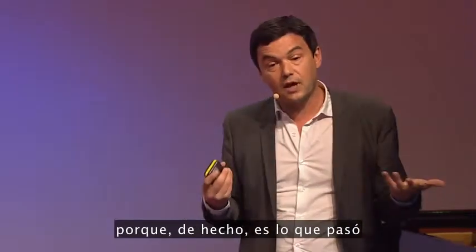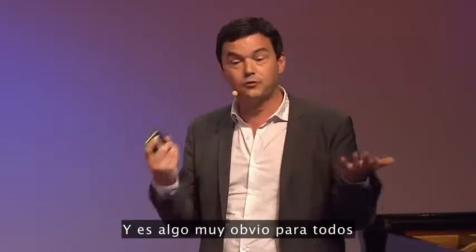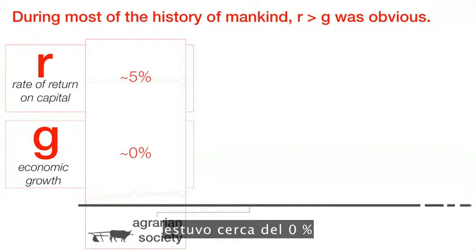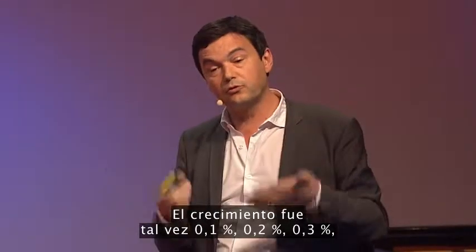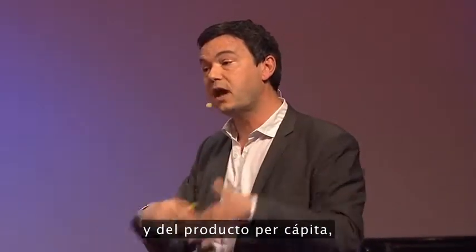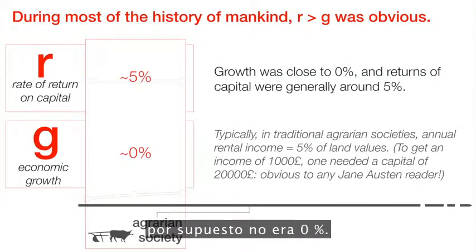Now, you should not be surprised by the statement that R can be bigger than G forever, because in fact, this is what happened during most of the history of mankind, and this was, in a way, very obvious to everybody, for a simple reason, which is that growth was close to 0%. During most of the history of mankind, growth was maybe 0.1, 0.2, 0.3%, but very slow growth of population and output per capita. Whereas the rate of return to capital, of course, was not 0%.